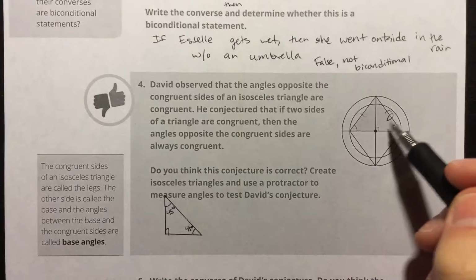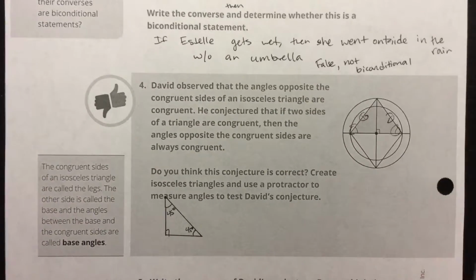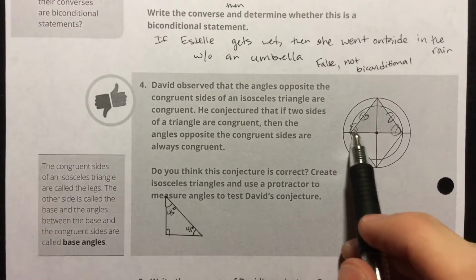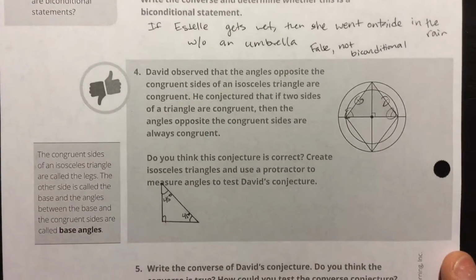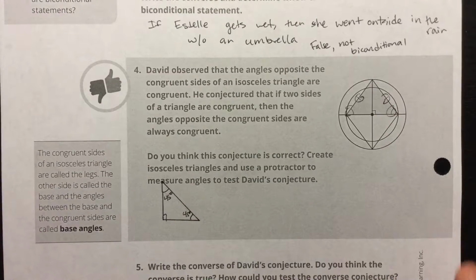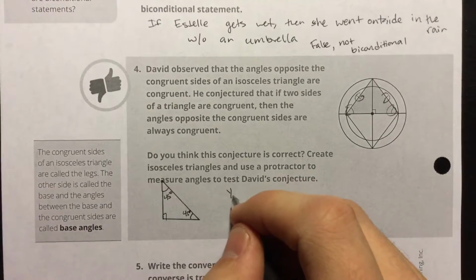So if here's one side, here's the angle that's opposite of it, and here's the other side, here's the angle that's opposite of that. And so the two angles that are opposite the congruent sides are congruent, is what he's saying. So then, do you think this conjecture is correct? Create isosceles triangles and use a protractor to measure angles to test David's conjecture.